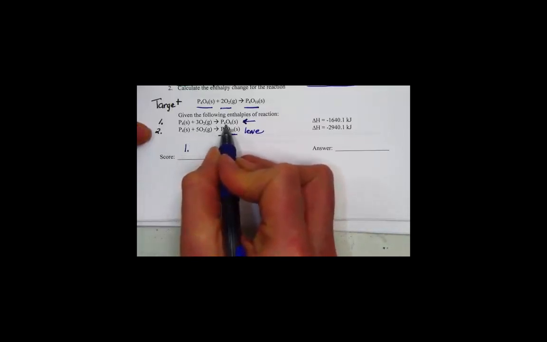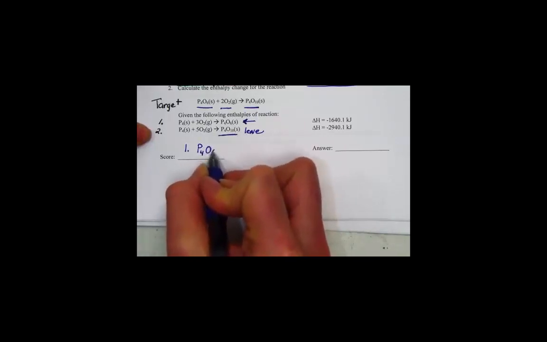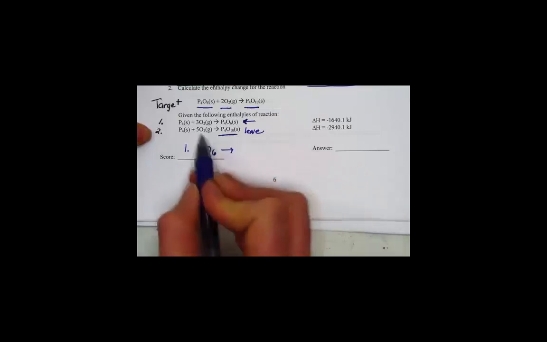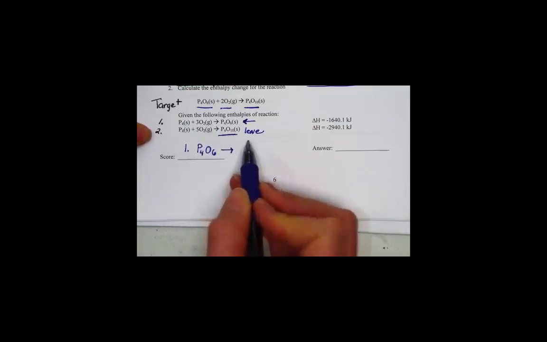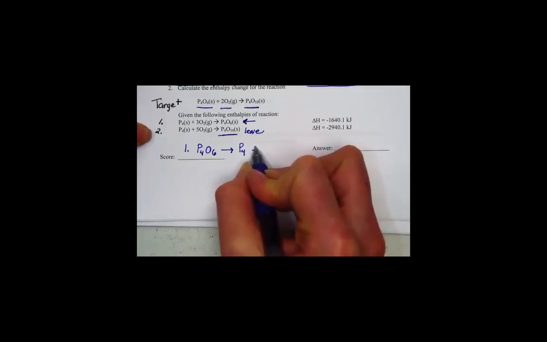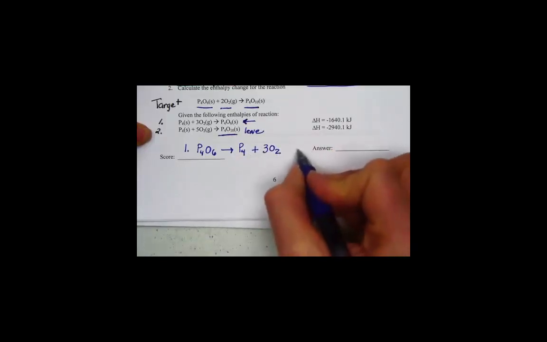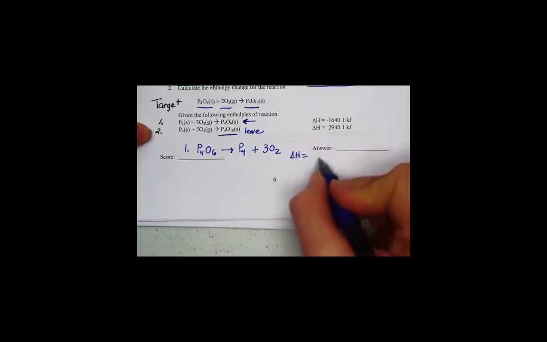The original product, P4O6, now becomes the reactant, and the original reactants now are on the product side. P4O6 points at P4 plus 3O2. The delta H for this equation, simply flipping the sign, now reports a positive 1640.1 kJs.